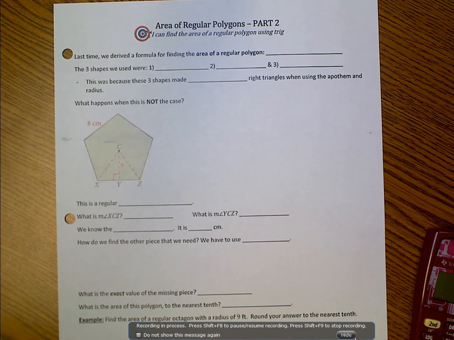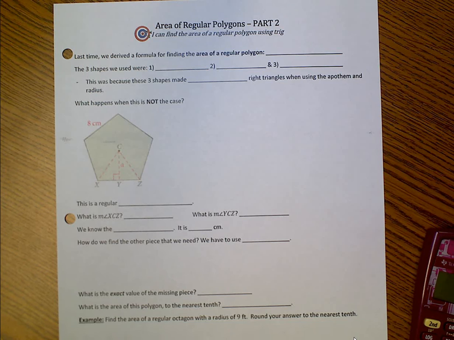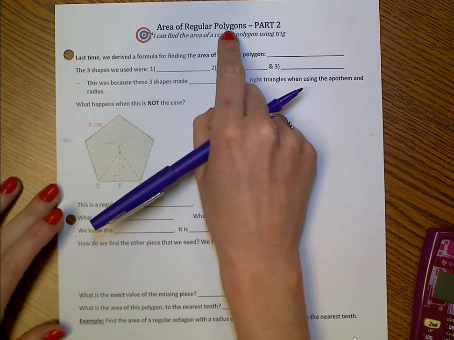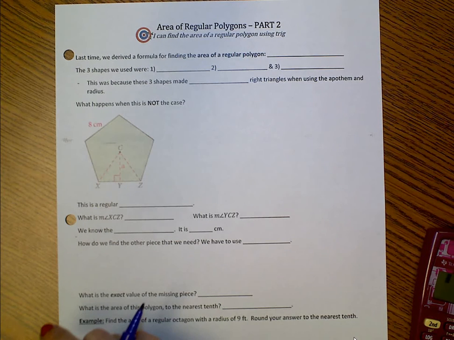Moving right along today to the last lesson of our area unit. We're continuing talking about the area of regular polygons. Today we're looking at different polygons though than we looked at last time, and you'll see why.